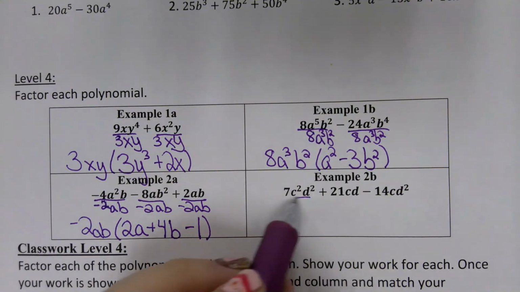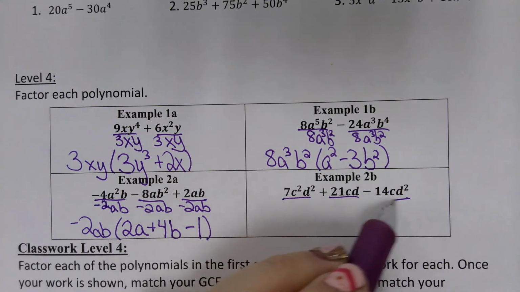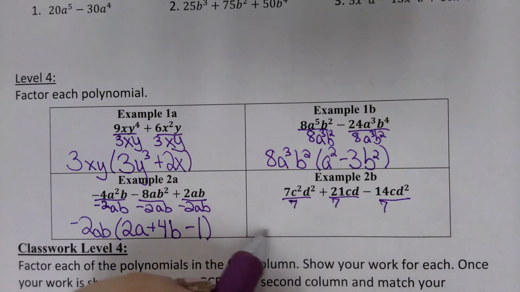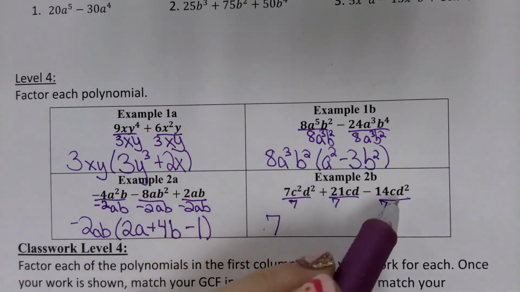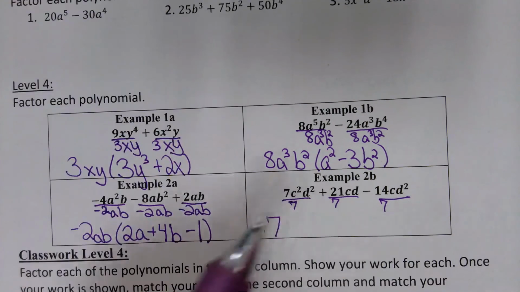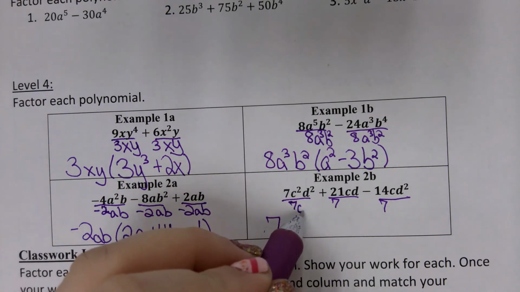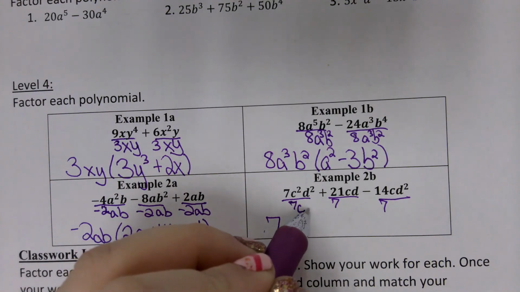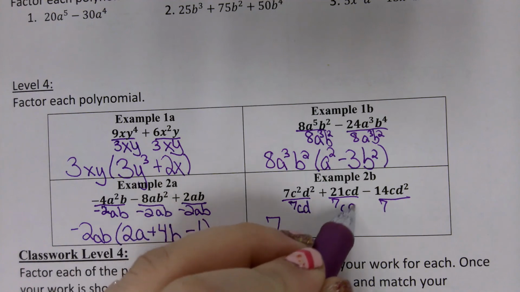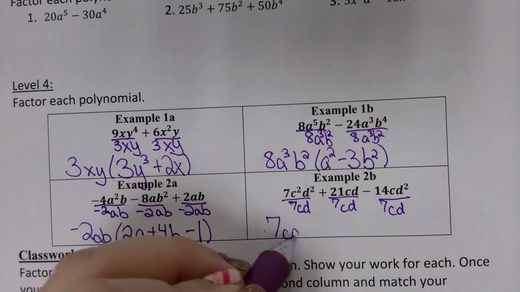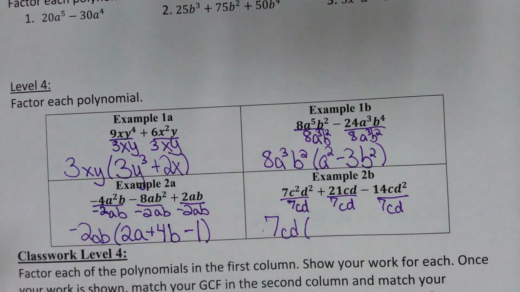What's common between 7, 21, and 14? They all have 7 in common. So a 7 will come out. They all have a C and they all have a D. So what's the largest number of C's I can take out? Just 1. And the largest number of D's I can take out? Just 1. So CD will also come out in front of the parenthesis.